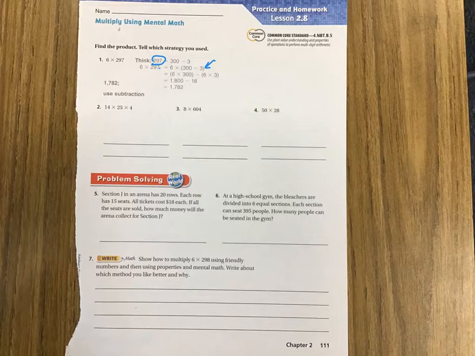And so I can see that there are two numbers right here that would work awesome. So I'm going to actually multiply 25 times 4 first. How many cents do 4 quarters equal? 100 cents. So I have 100 now times 14.